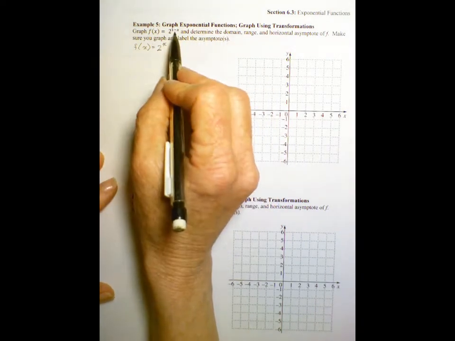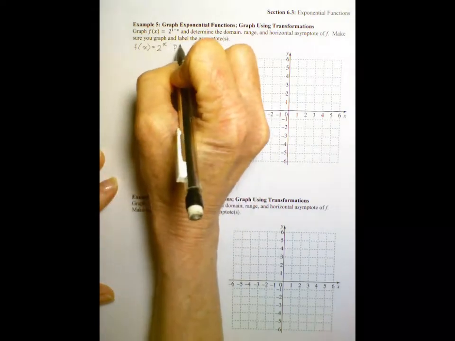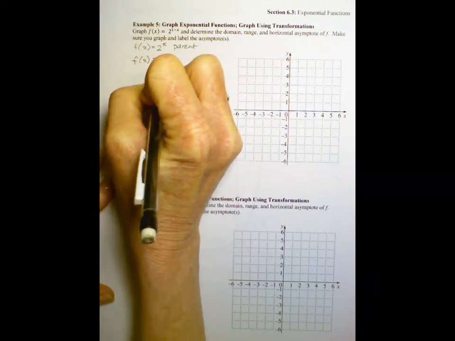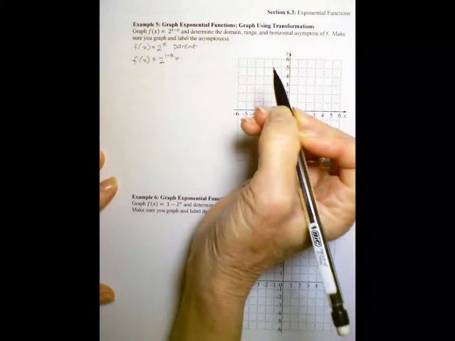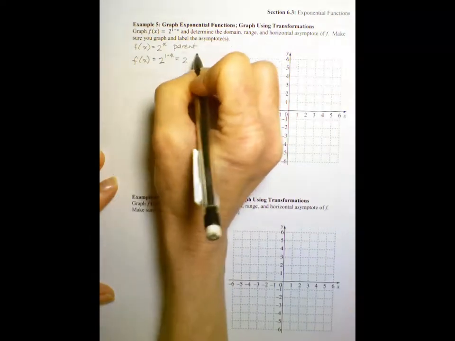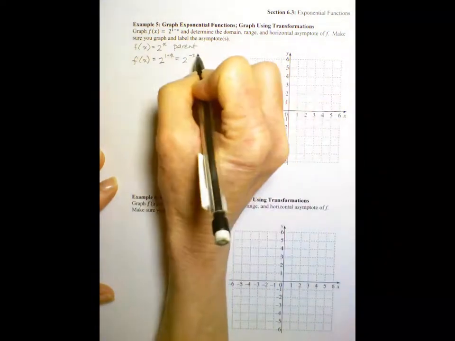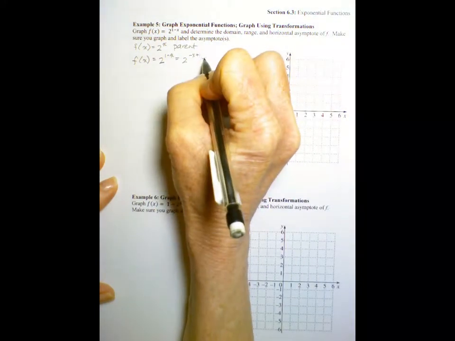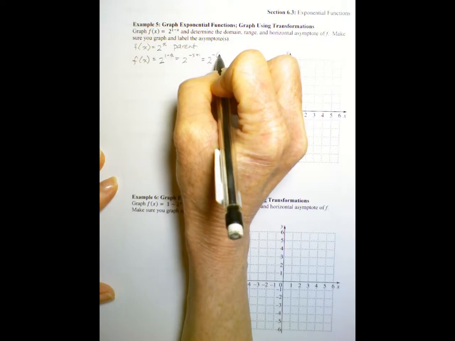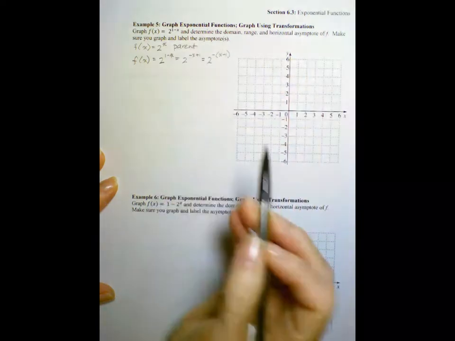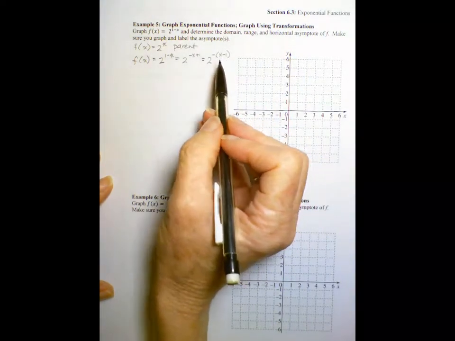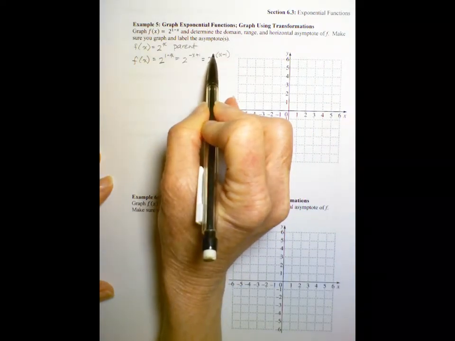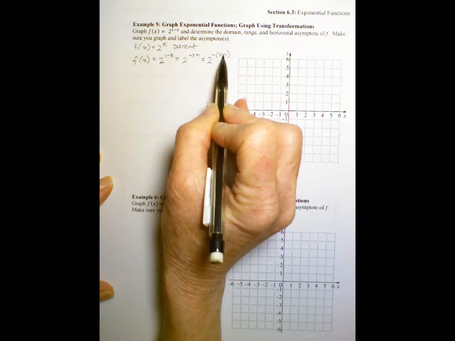So let's rewrite it so that it looks like that. So this is the parent. I'll just make a note here. But our function is 2 to the 1 minus x, which I could also write as 2 to the negative x plus 1, so the x is negative and the 1 is positive, like this. And then I could factor out the negative. And now it's more clear what's going on. Now we see actually we have inside the function a reflection and a shift, right?